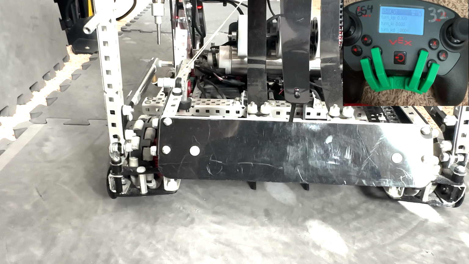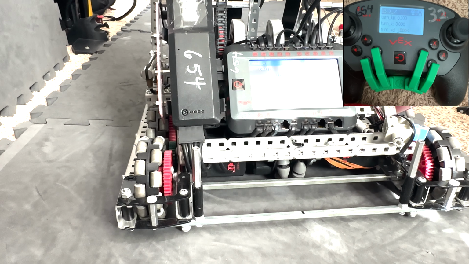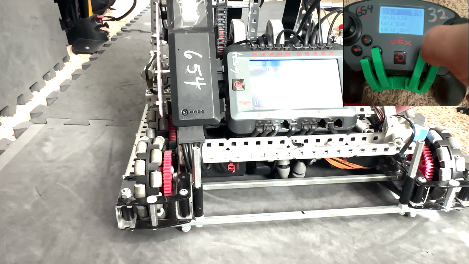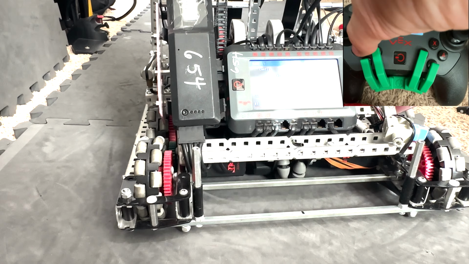So that's how you know when you've added a little too much D, is when the robot stops before the set point and then slowly adjusts to it. So that's one sign that you want to decrease the D.